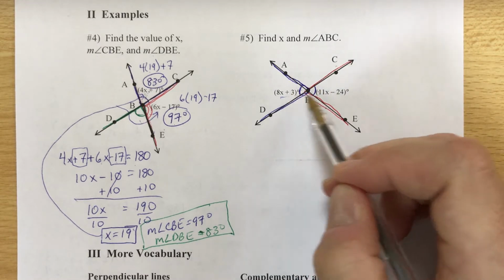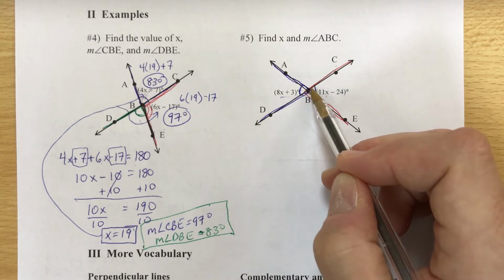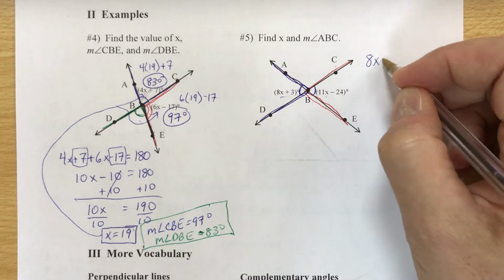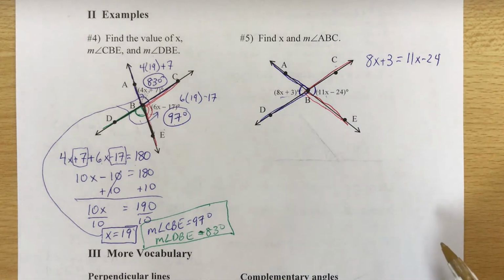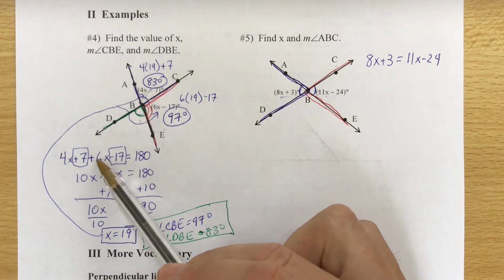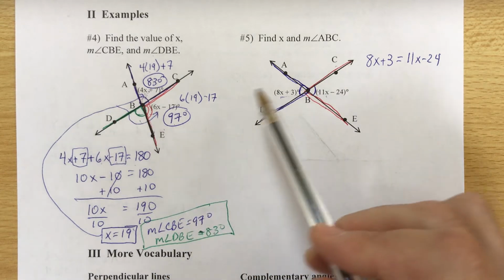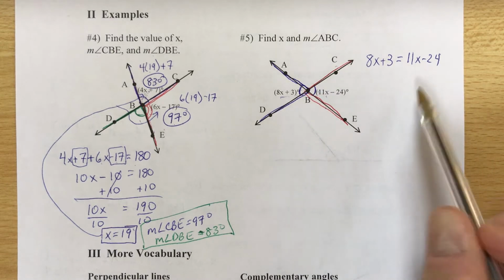So this time, since these are congruent, that means their measures are equal. So 8x plus 3 equals 11x minus 24. So notice in number 4, we had to add the angles to equal something. But in this case, if they're congruent, we make them equal to each other.